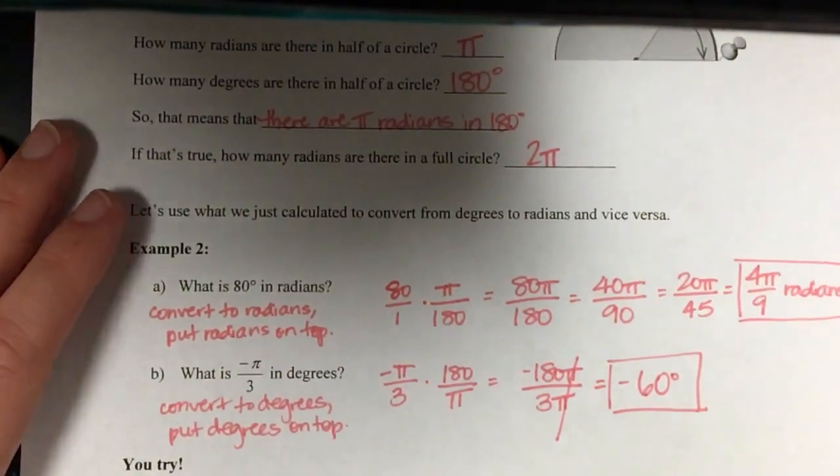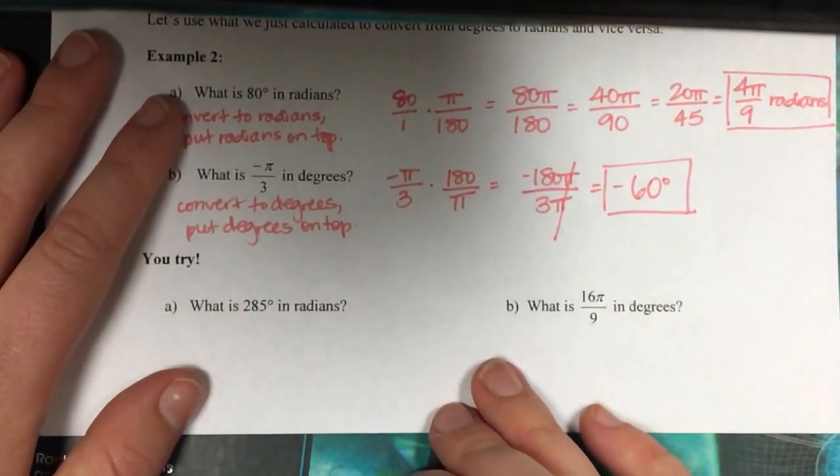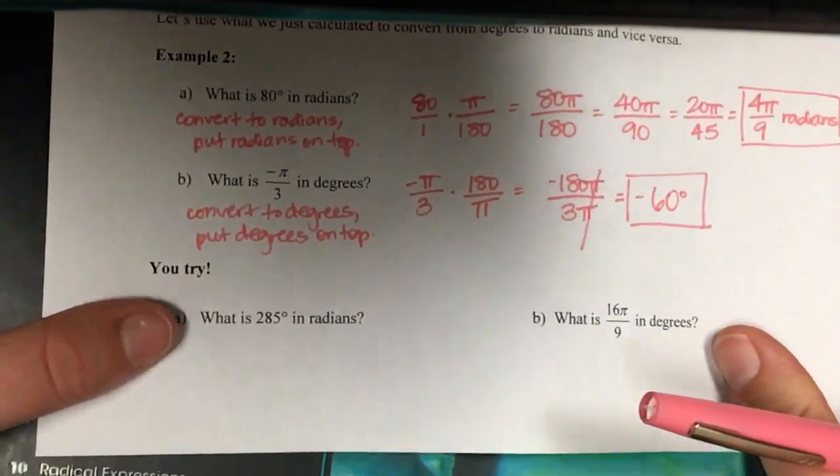All right, the last two. If you want to try them on your own, you certainly can do that. I need to grab a calculator real quick because I know these are going to require it.